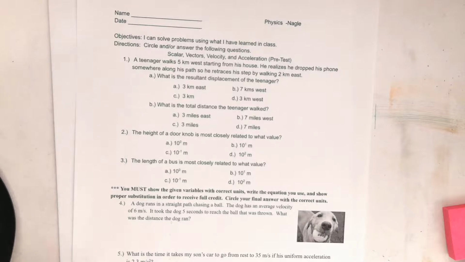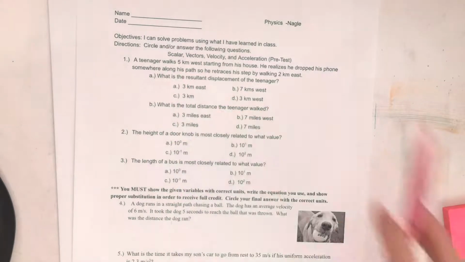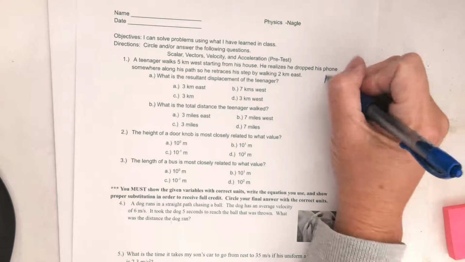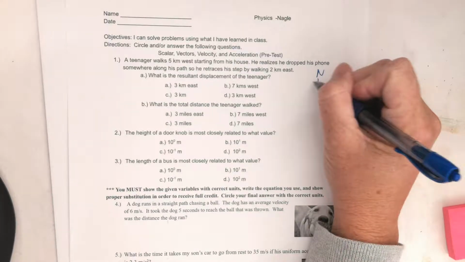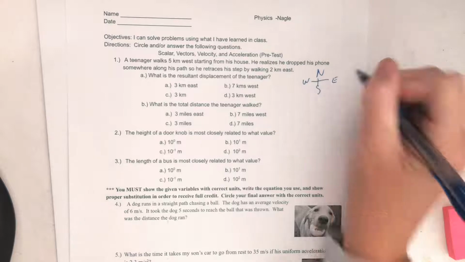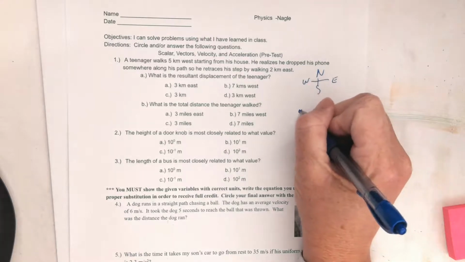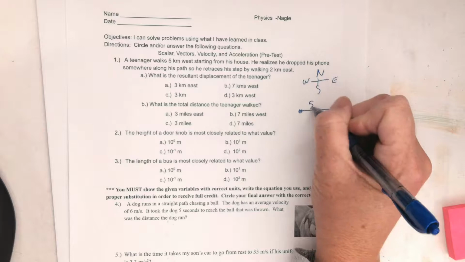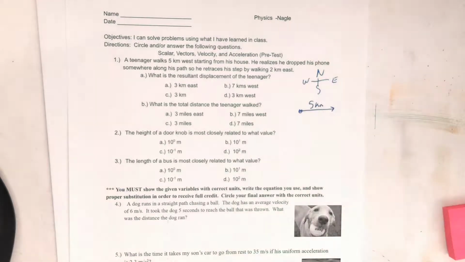Okay, first question. A teenager walks 5 kilometers west. So I'll go draw my little north, south, and then I spell the word "we." All right, 5 kilometers west. Then he realizes he drops his phone.